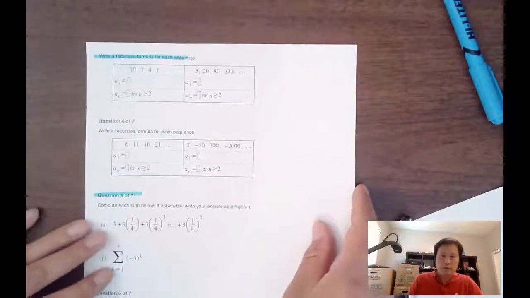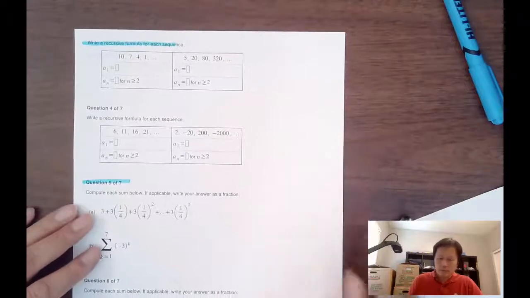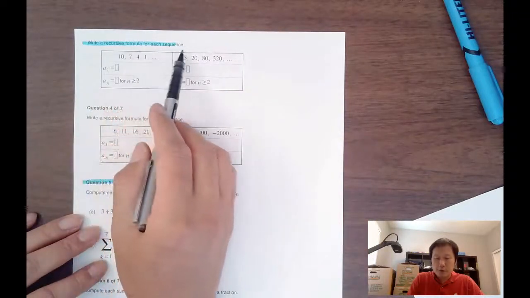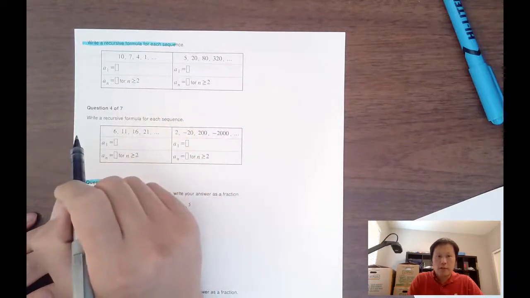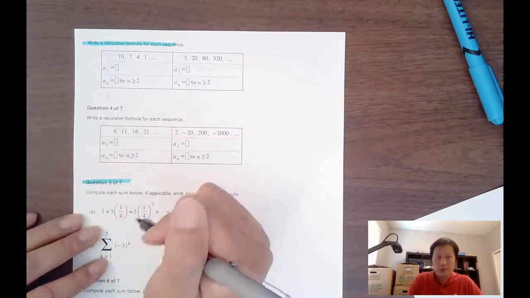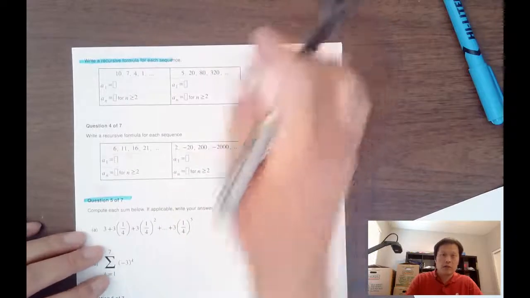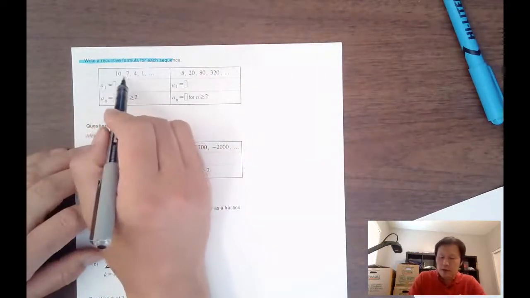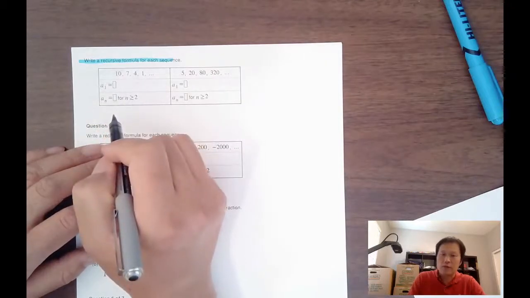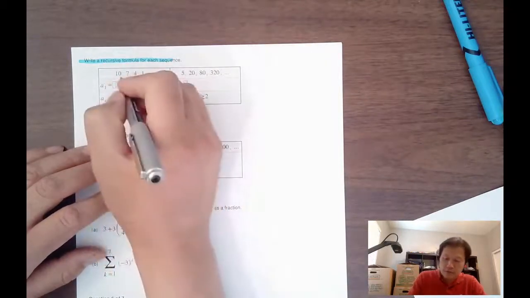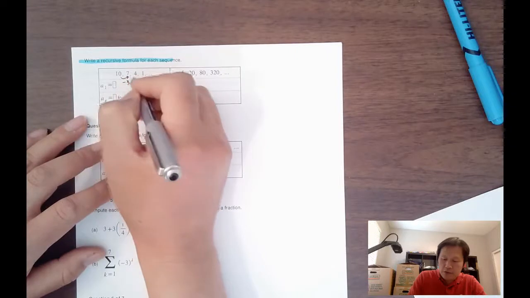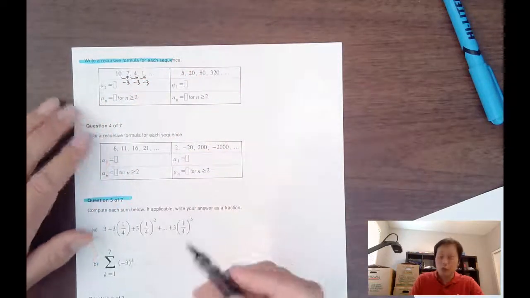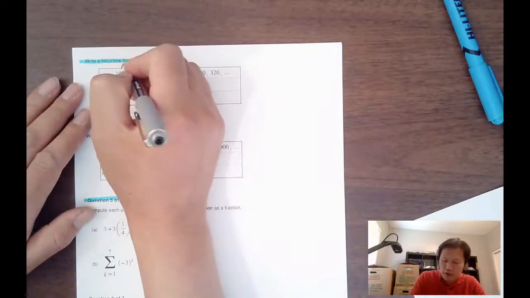Write a recursive formula for each sequence. They didn't say what kind of sequence, so it can be arithmetic, it can be geometric. Let's look at this: 10, 7, 4, 1. You should know we are subtracting 3, subtracting 3, subtracting 3. So what do we know about this? This is an arithmetic sequence.